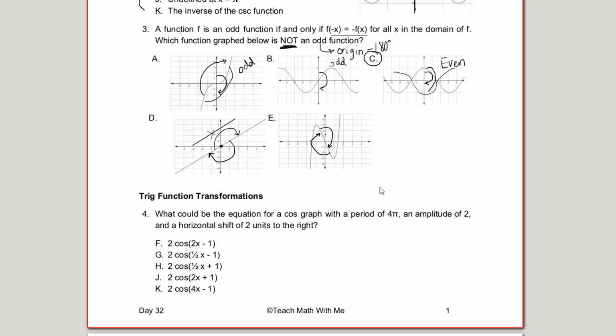Question number 4, we're going to make a shift to our trig function transformations now. What could be the equation for a cosine graph with a period of 4 pi, an amplitude of 2, and a horizontal shift of 2 units to the right? So we've got some good information here that can help us in figuring out which one of these equations represents these transformations. What I always like to start with, to me that's the easiest, is an amplitude of 2.